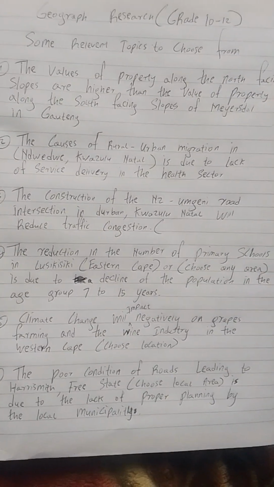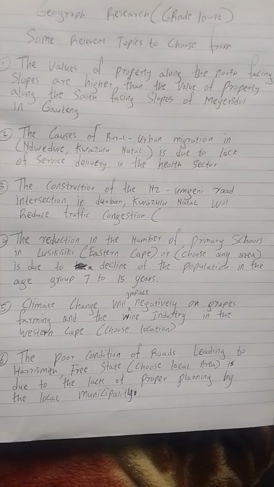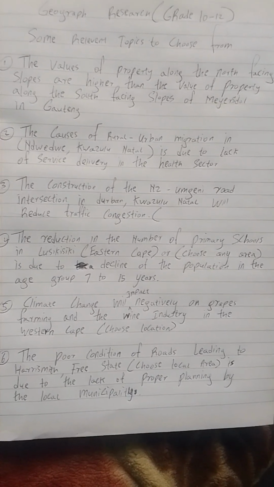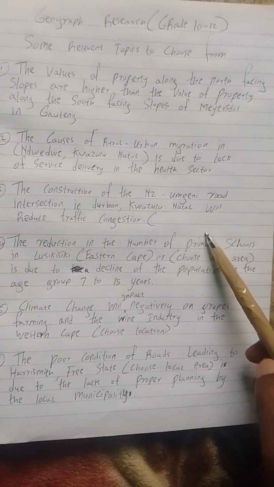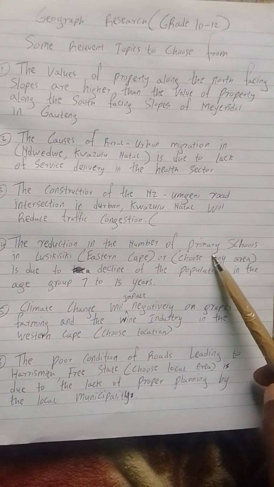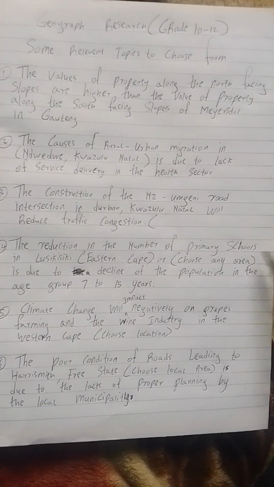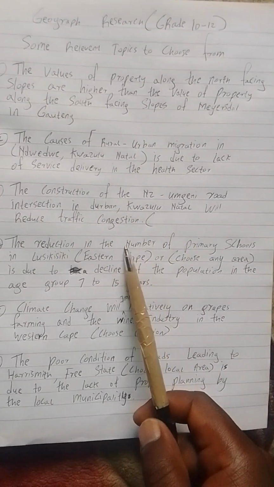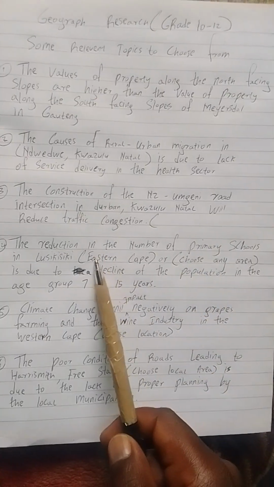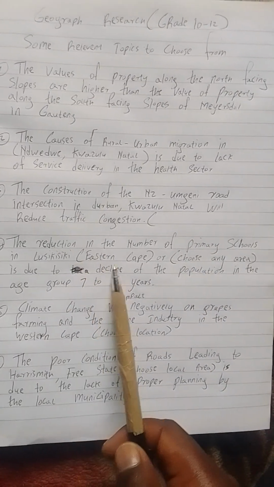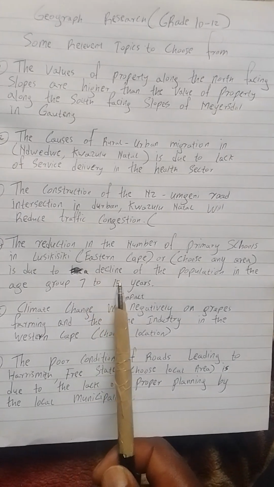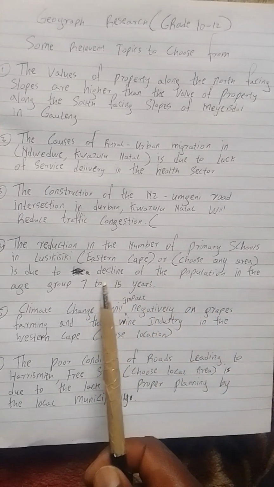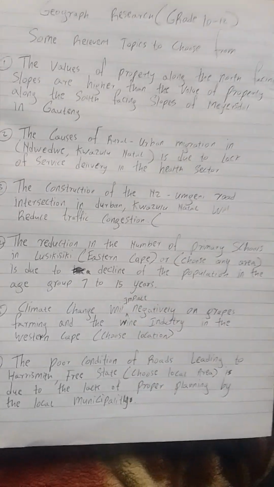And then another one, number 4: the reduction in the number of primary schools in Lusikisiki, Eastern Cape. You can use Eastern Cape or choose any area where the primary schools have been reduced. The number of primary schools is reducing at Lusikisiki, so you can choose your own area at some point. They said it's due to a decline of the population in the age group 7 to 15 years.